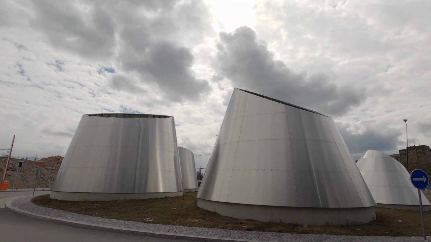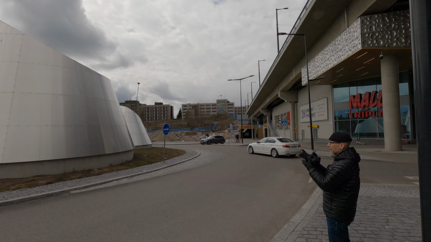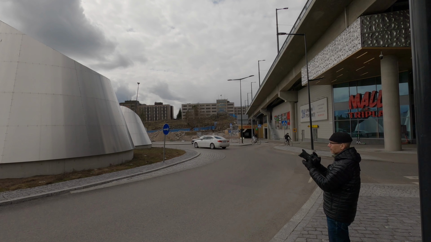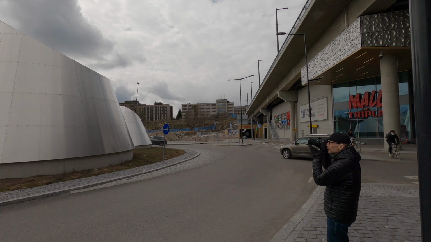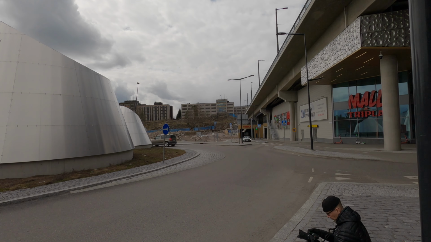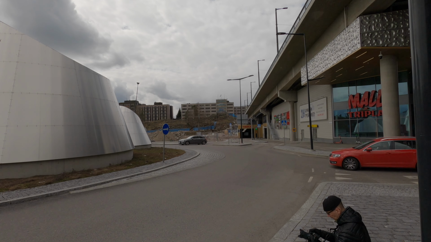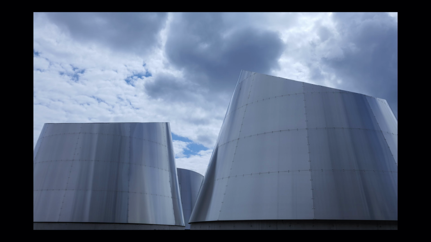I think I'm at f5.6. I'm going to stop down all the way to f11 to get more depth of field, and let's see, like that. A little bit lower angle maybe would show less of the ground and more of the sky. It's still not quite what I'm looking for, but it looks better than the previous picture that I shot.